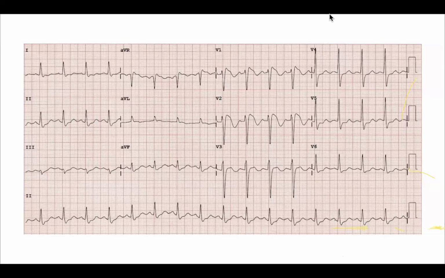But remember, some people will have this pattern but never come with any symptoms. At that time it is just a Brugada pattern; you can't say Brugada syndrome. And if they ask what advice you will give this patient: if they get fever, it needs to be settled quickly.